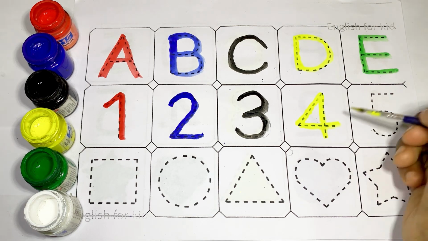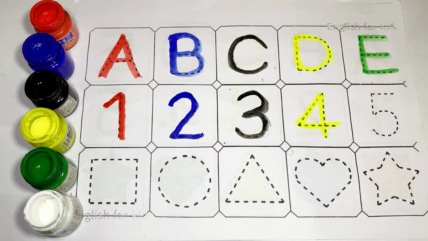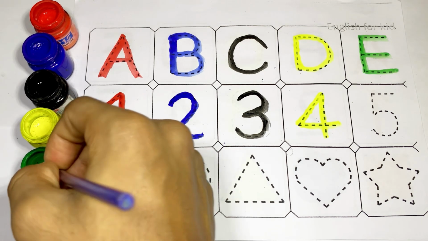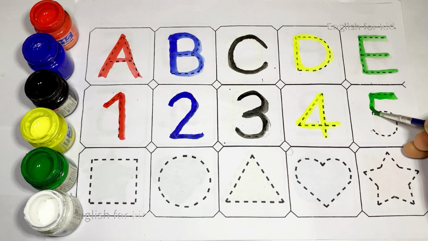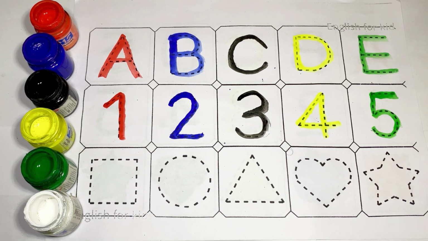F-O-U-R, 4. Kids, 95. The numbers of 5, and use green color. F-I-V-E, 5. Kids, 96. And first draw square.